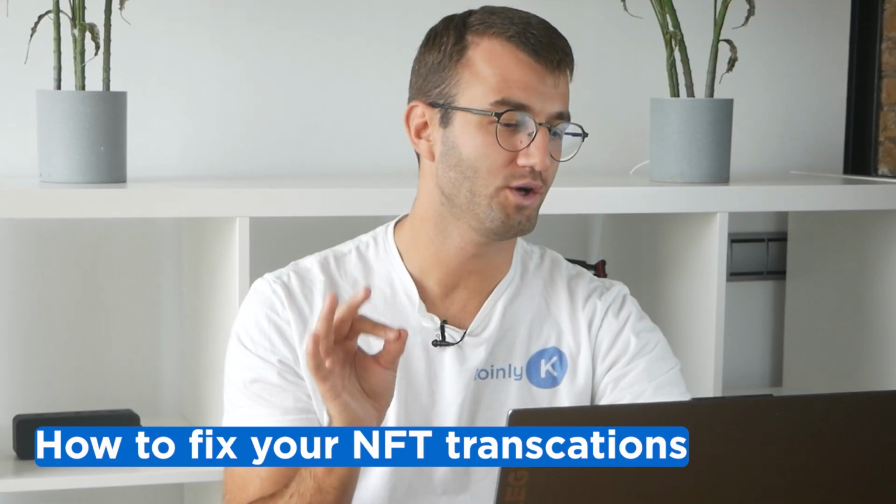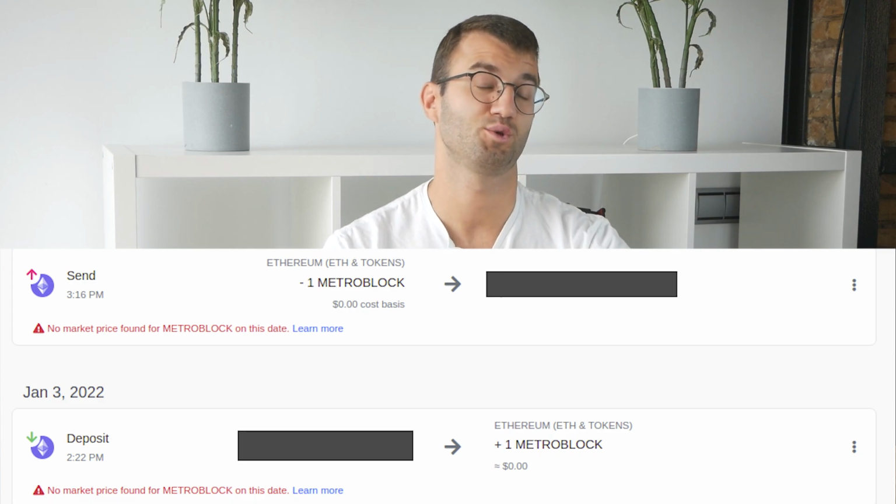Okay, if you don't want to include the NFTs in your accounts report, then you can simply ignore these NFT transactions. This is only recommended if you are calculating and filing your NFT gains separately, as NFTs are taxable in most countries. Okay, fixing the NFT transaction is usually quite simple.